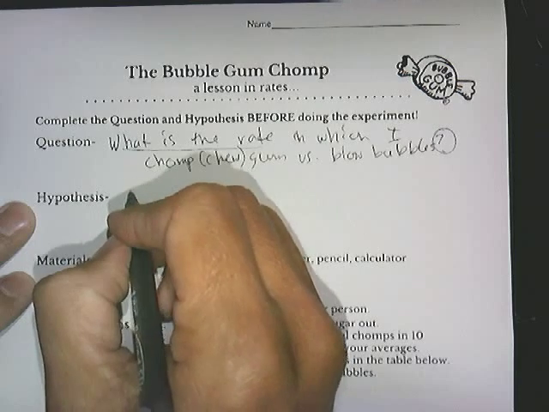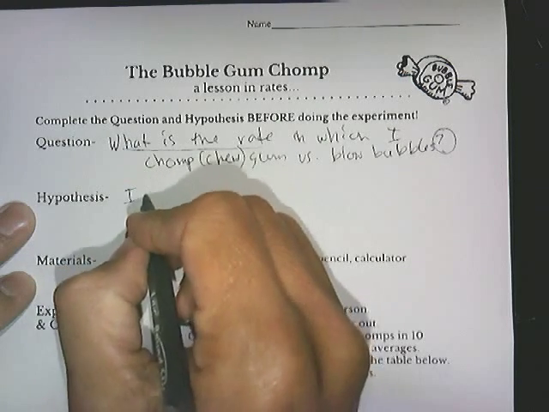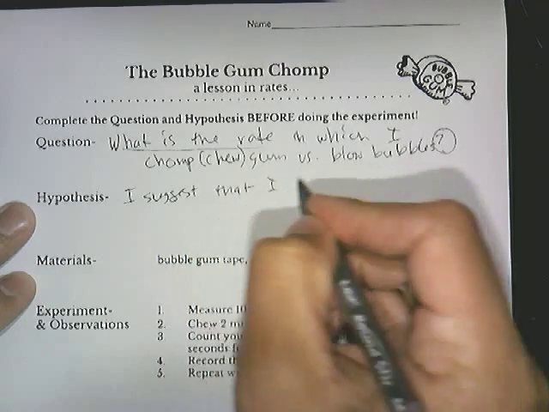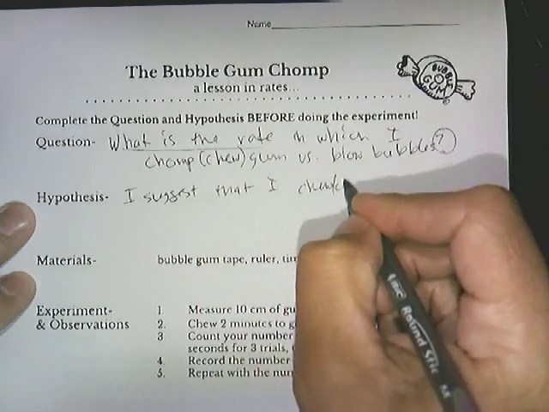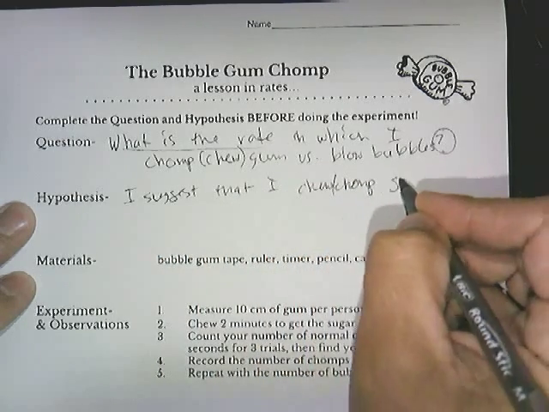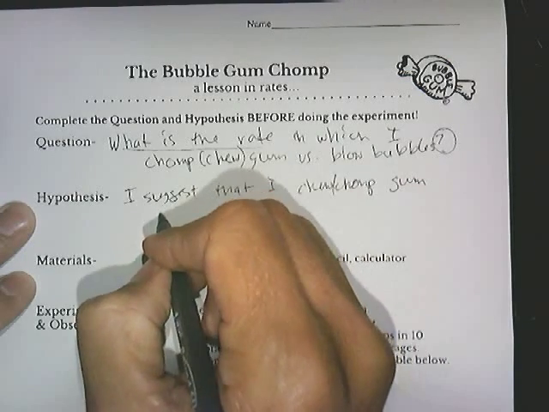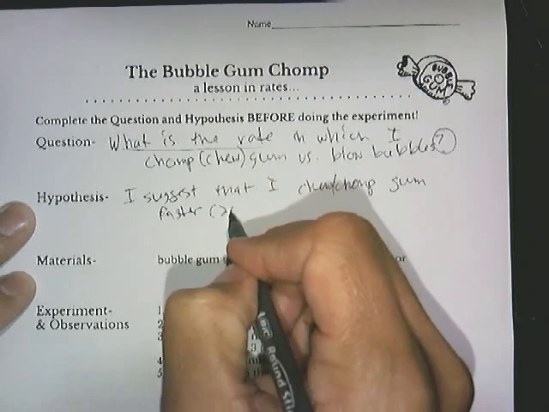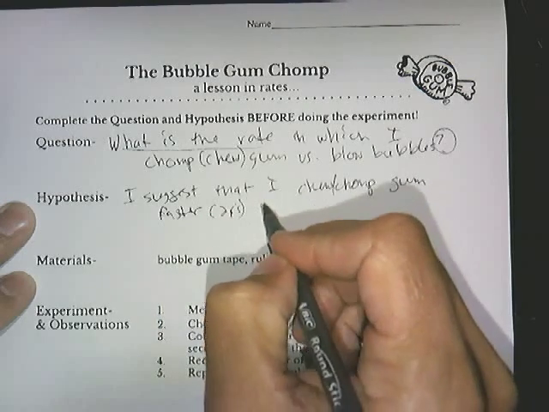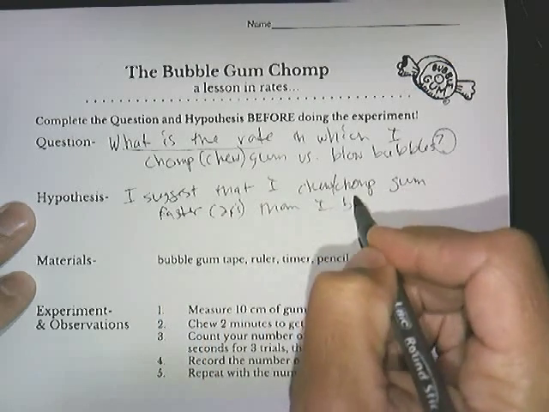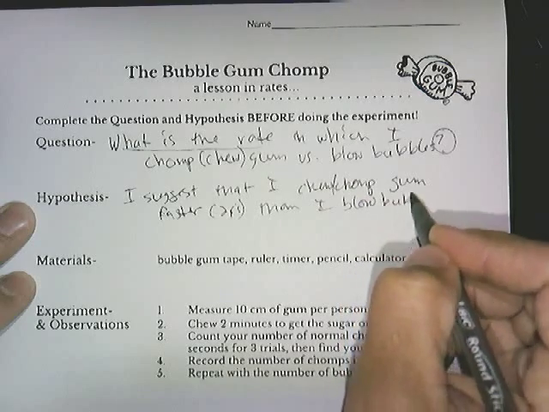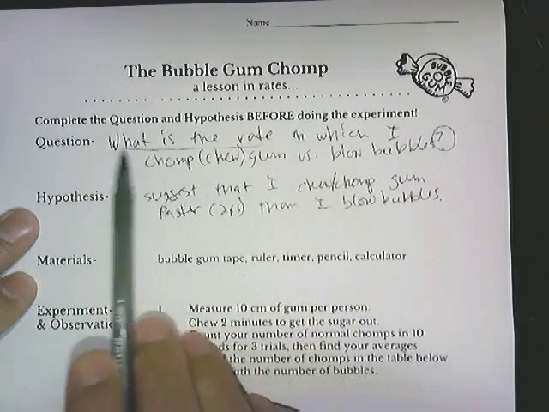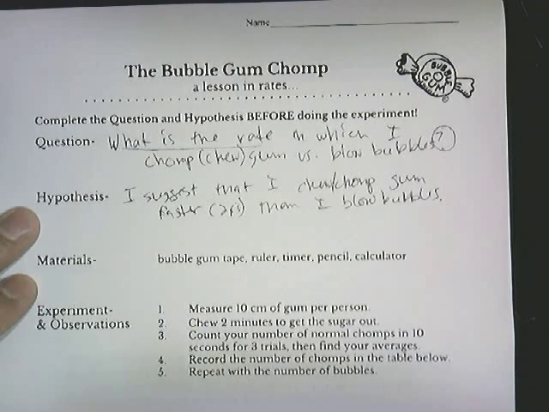Hypothesis. I suggest that I chew or chomp gum faster, and I could even say 2 times faster than I blow bubbles. So what I have here is a hypothesis. I can test this. And I have a question. So now let's get down to the bottom.